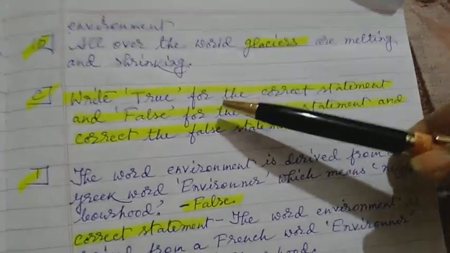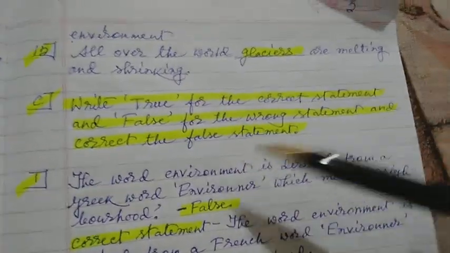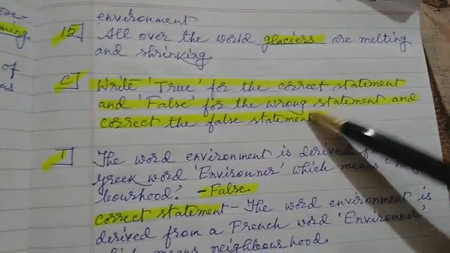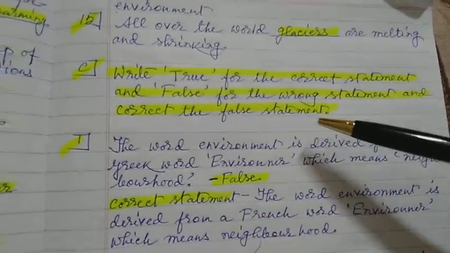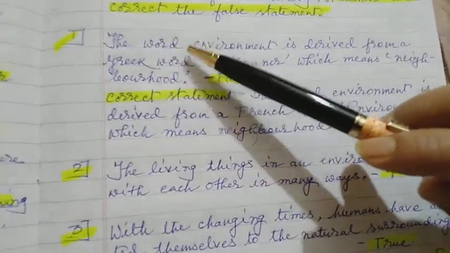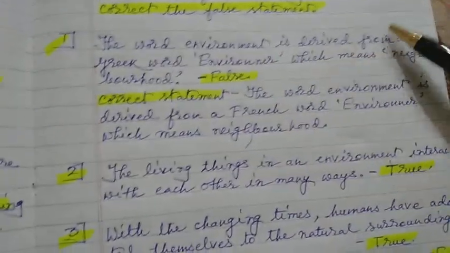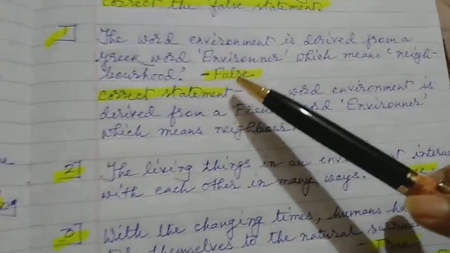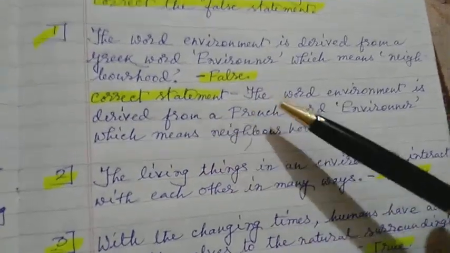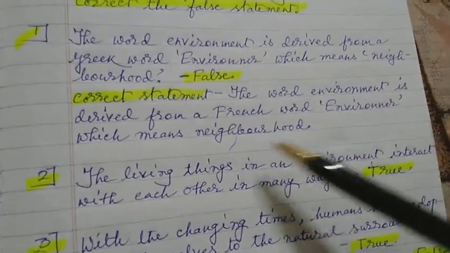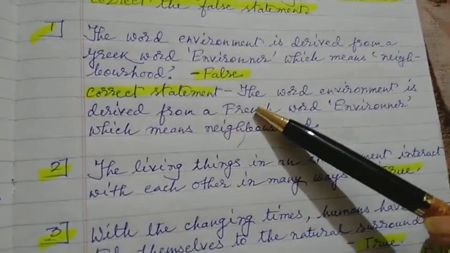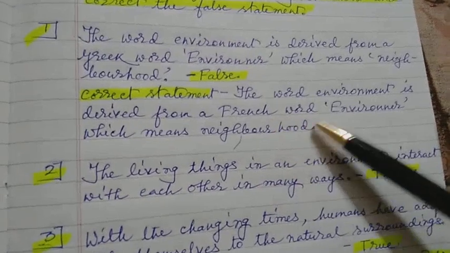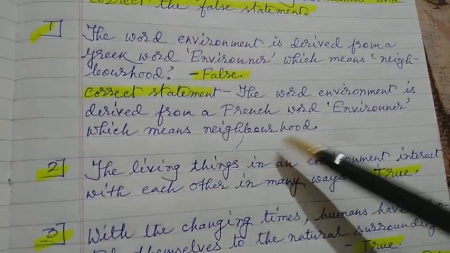Next, C. Write true for the correct statement and false for the wrong statement and correct the false statement. Number 1. The word environment is derived from a Greek word environier, which means neighborhood. It is false. So the correct statement is the word environment is derived from a French word, not Greek word, French word environier, which means neighborhood.